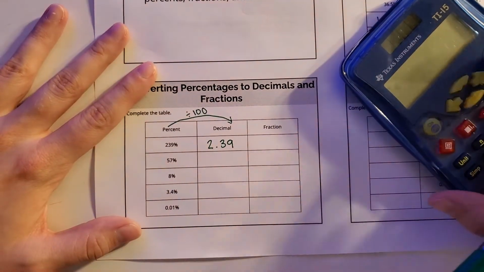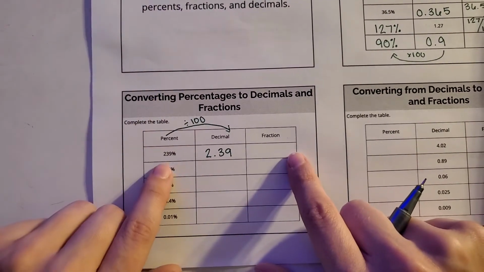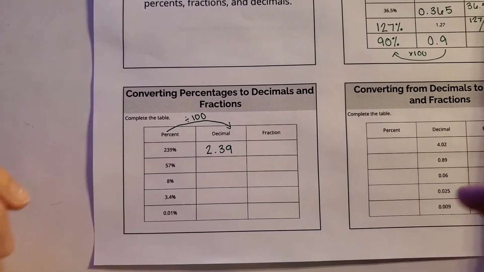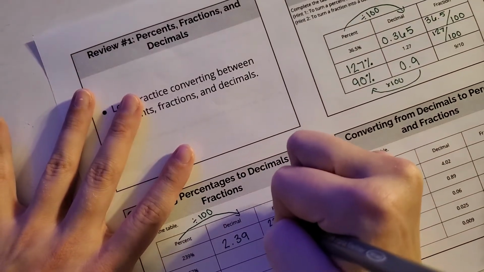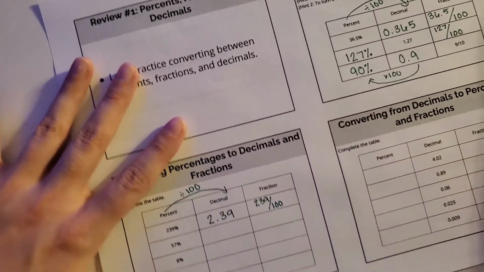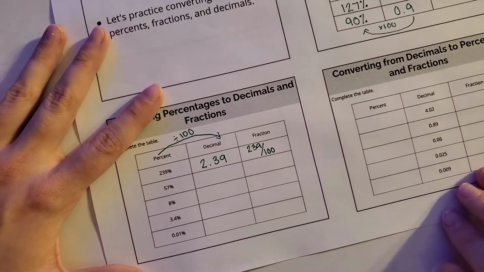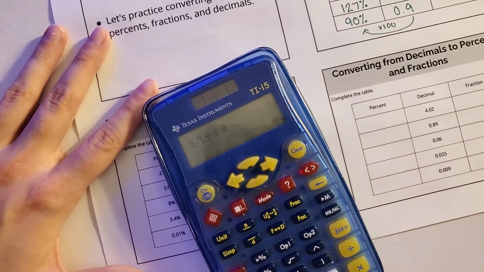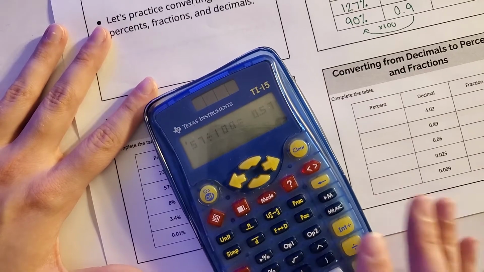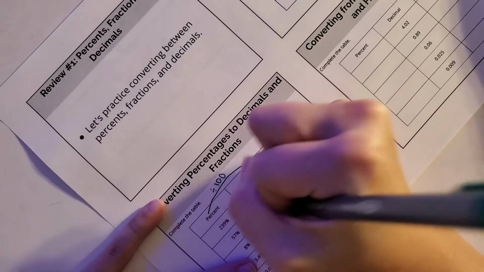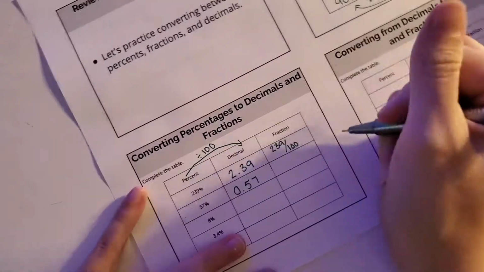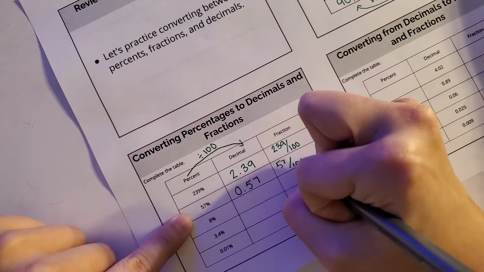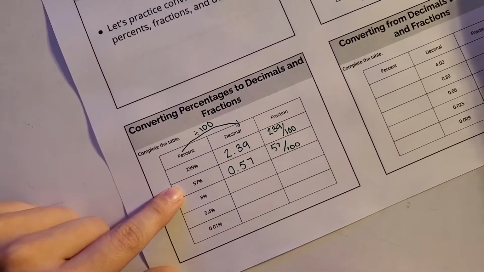So let's turn this into a fraction. Well, again, percent means per 100, out of 100. So it's 239 out of 100. Second problem, 57%. So I'm going to do 57 divided by 100, 0.57. And I'm going to turn it into a fraction by taking my percent, putting it out of 100.